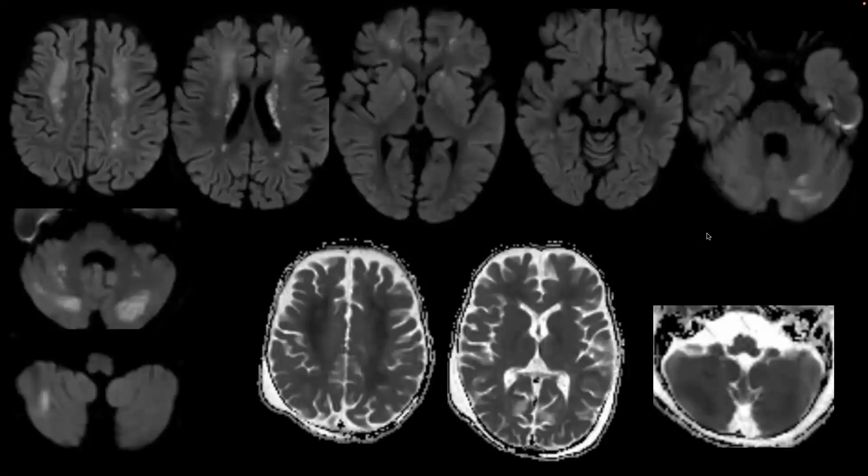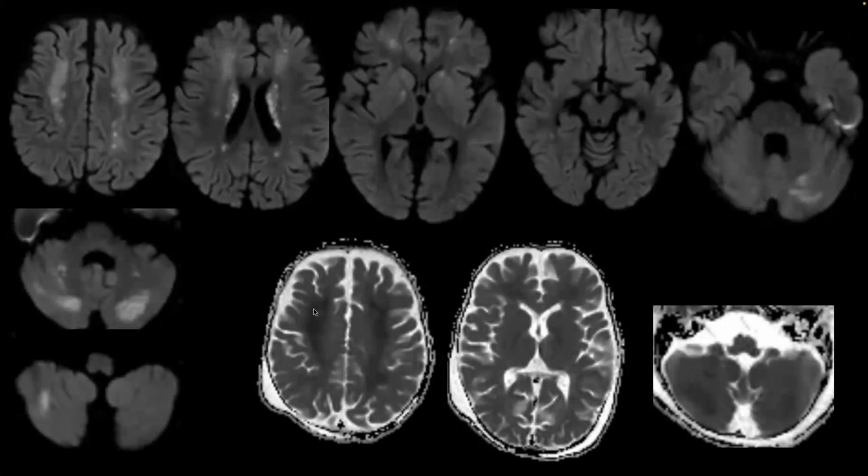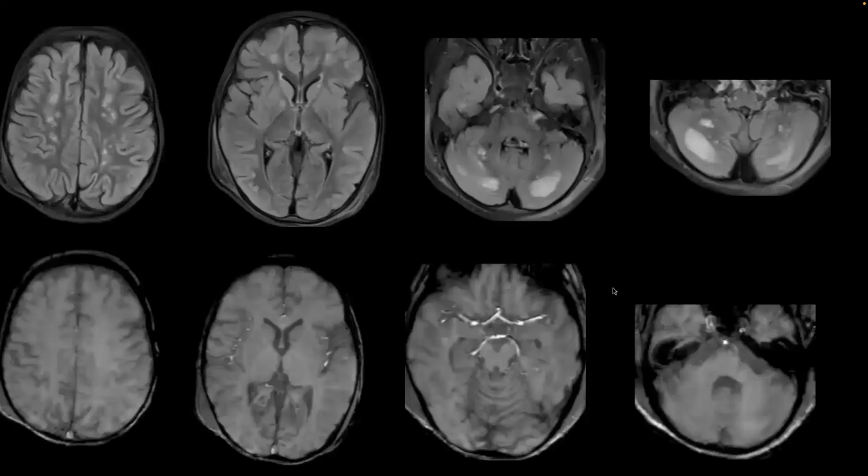Bilateral hemispheres demonstrate these multifocal areas of restricted diffusion. If you see the ADC sequences, the supratentorial white matter changes show complete reversal, whereas not all of the cerebellar lesions demonstrate complete reversal on the ADC sequences. So it's a mixed pattern with T2 shine through, especially in the cerebellar regions.